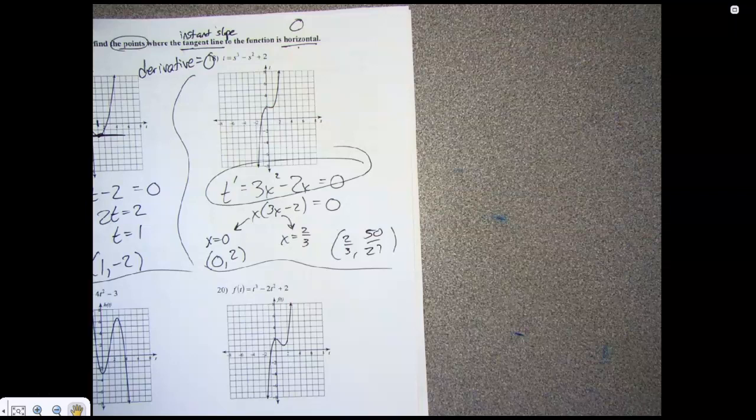So your job is to finish everything in that packet for tomorrow. And we just did basically half of it. I want you to have everything else done for tomorrow. We'll probably just keep doing this again tomorrow with maybe a little more difficult derivatives, but the same concepts.